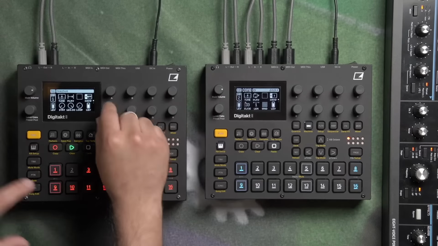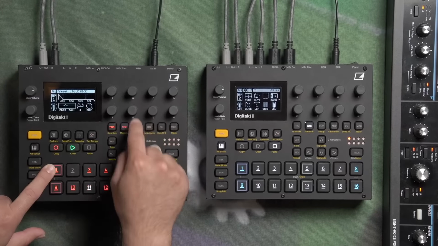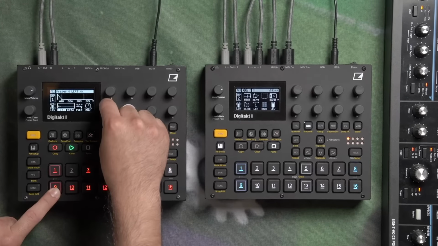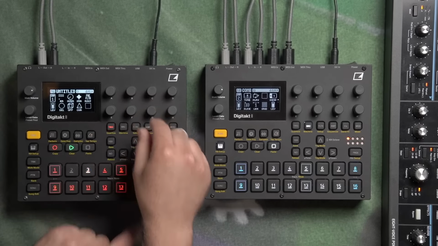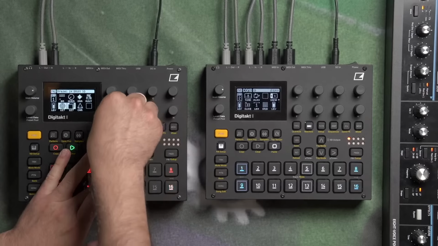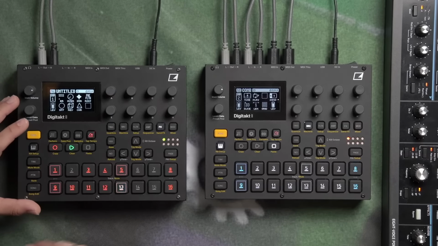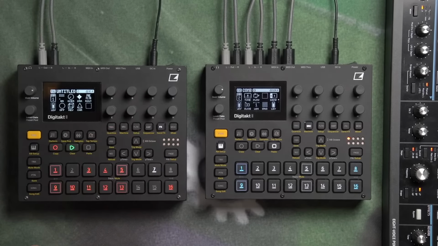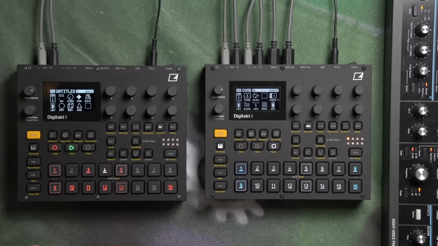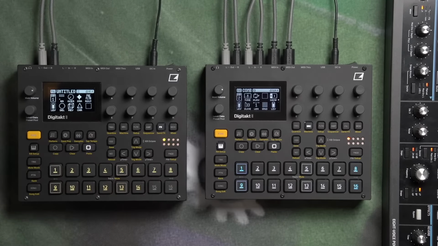And then you can just expand on this. So maybe I want to change this a bit, change the filter, put the reverb up on here. Turn that delay down. Just a really quick thing that you could do.